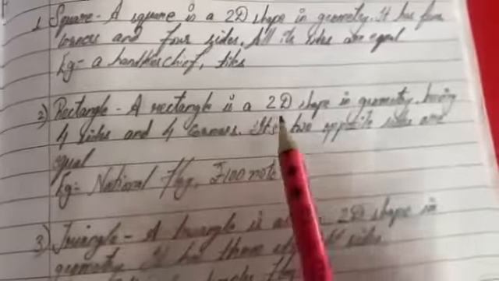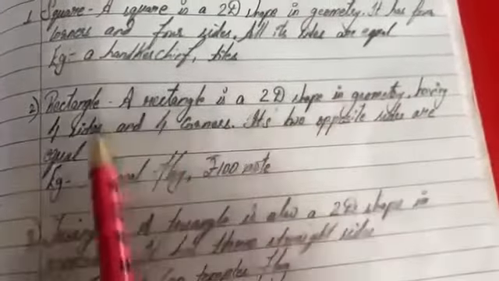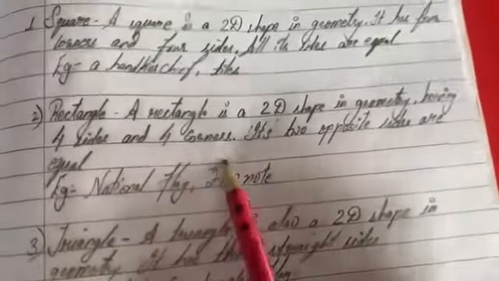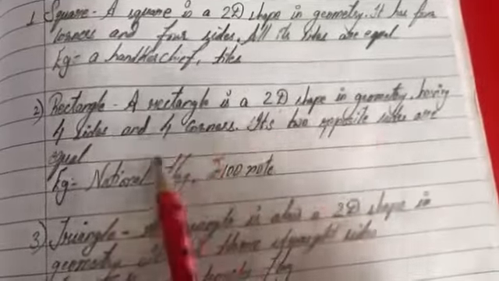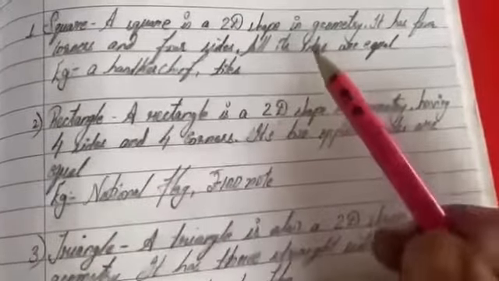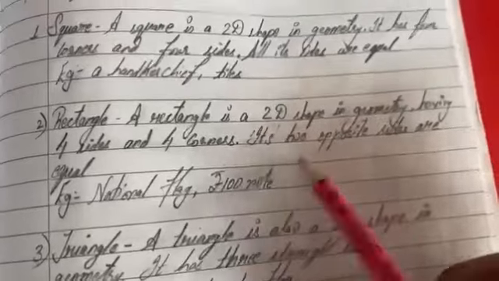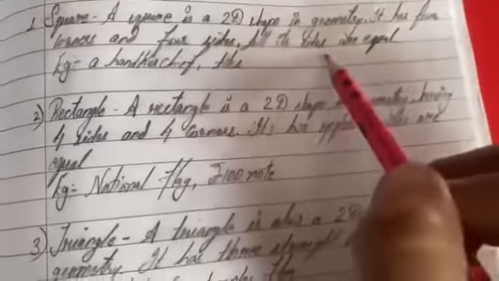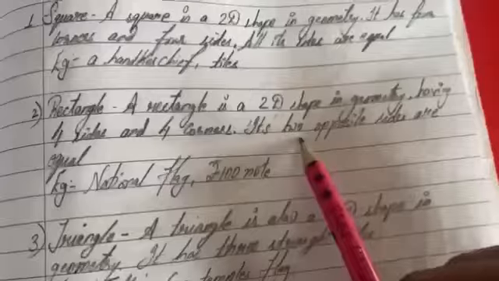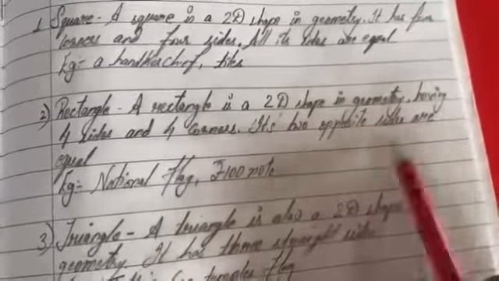Now rectangle. A rectangle is a 2D shape in geometry having 4 sides and 4 corners. Its 2 opposite sides are equal. Now, what is the difference between a square and a rectangle? Well, in a square, all the sides are equal, but in a rectangle, only 2 opposite sides are equal.